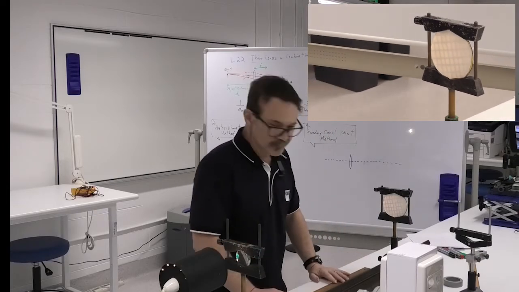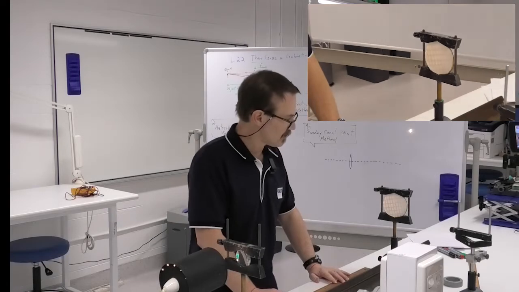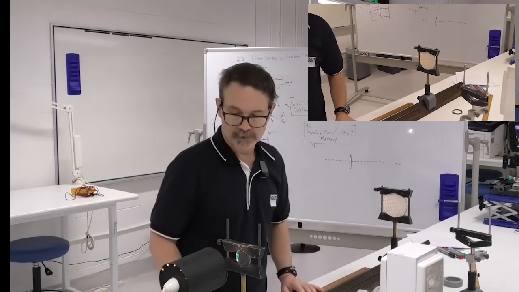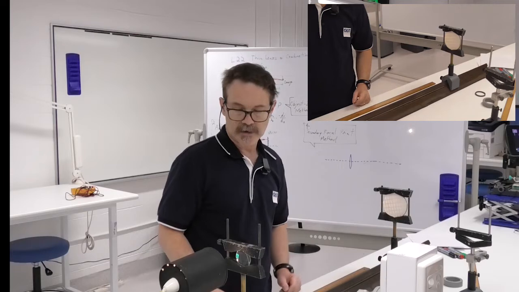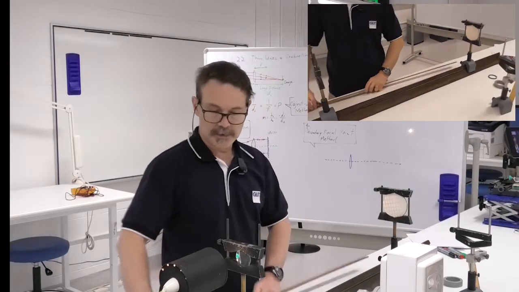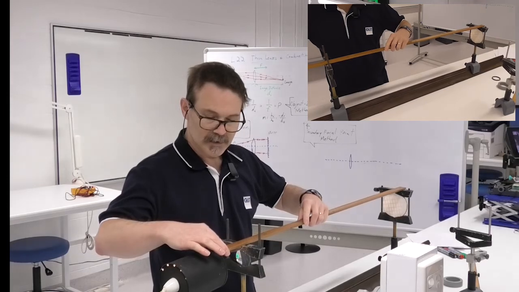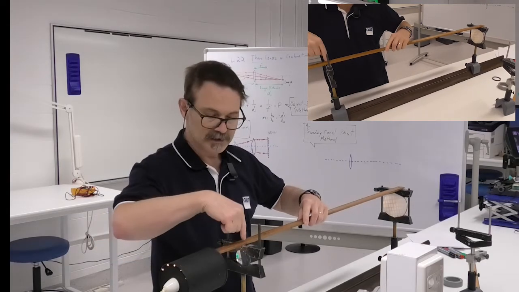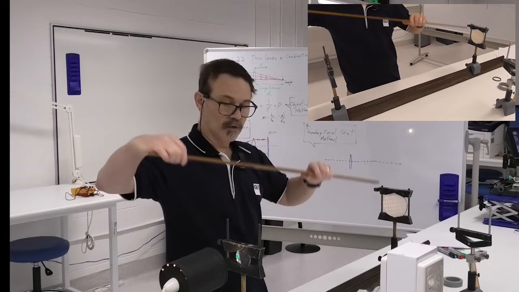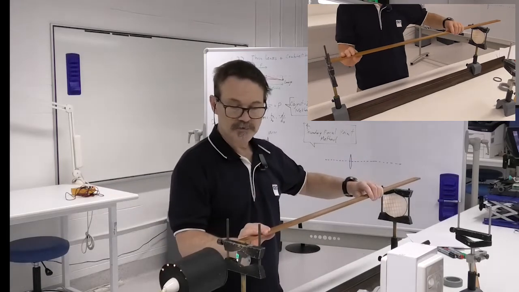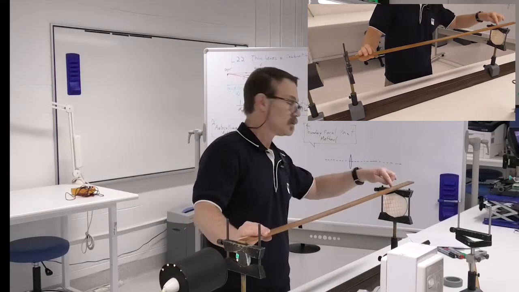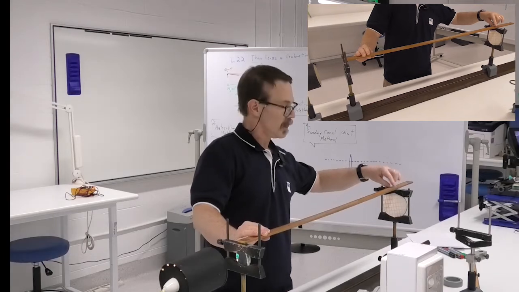So how do you get the magnification of that? Well, firstly, before you get the magnification, you can get the object distance in the same way that you did before, from the object to the centre of the lens. But now you also measure the image distance from the centre of the lens to the centre of the screen.